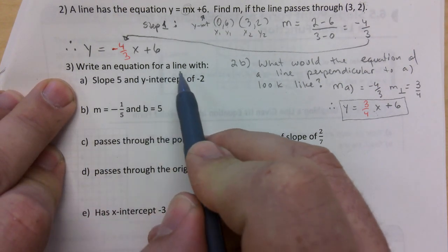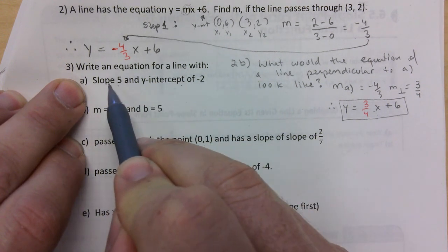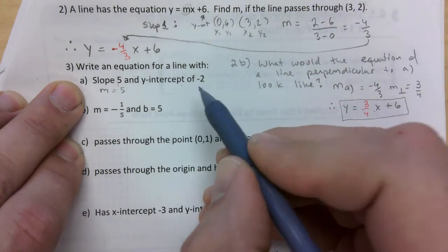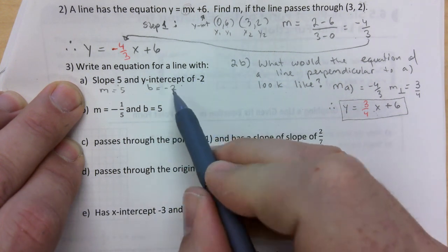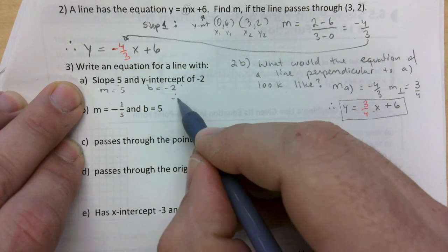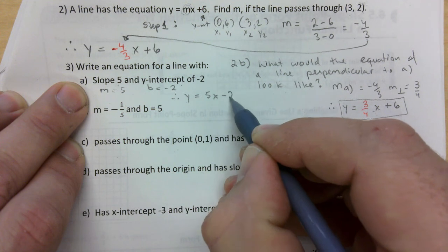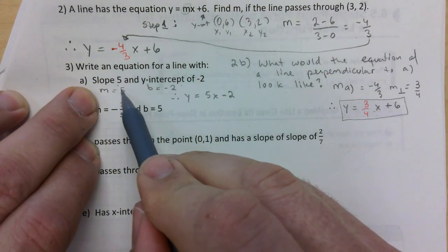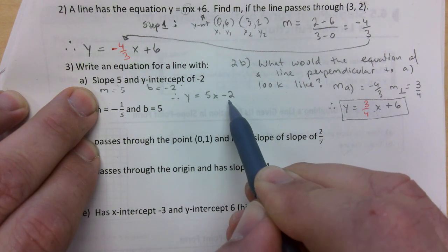Write an equation for a line with a slope of 5 and a y-intercept of -2. This is as basic as it gets. Slope is 5 and b is -2. That's what they're telling you. Therefore, the equation would just be y is equal to 5x minus 2. That's it. Okay, so your slope is there and the y-intercept is there. Just make sure you get your signs right.